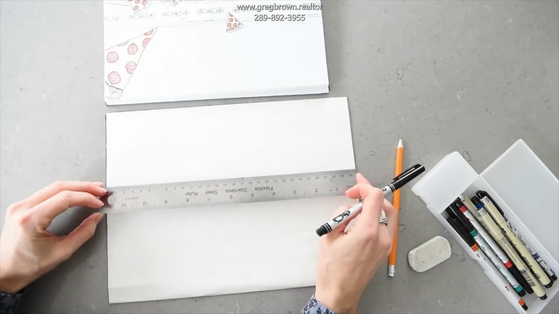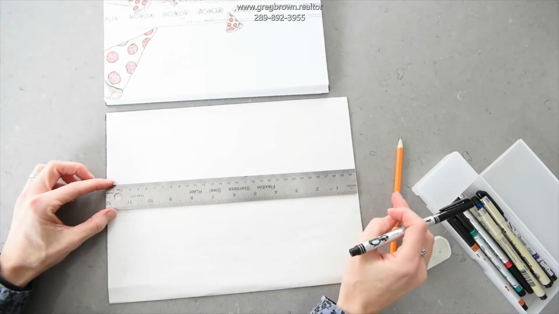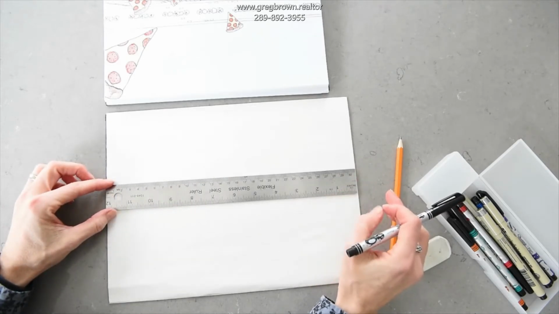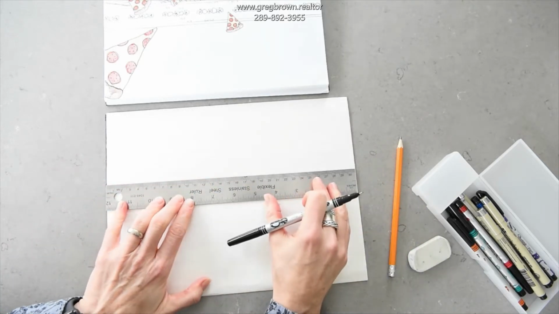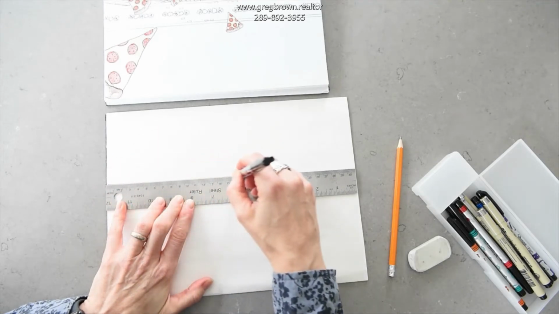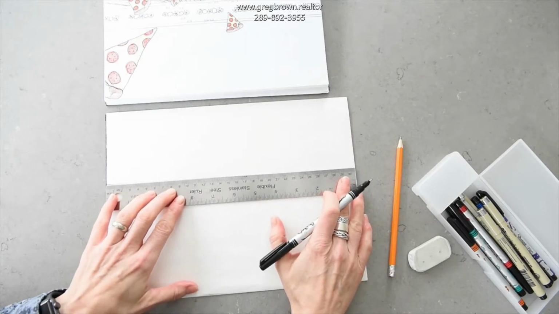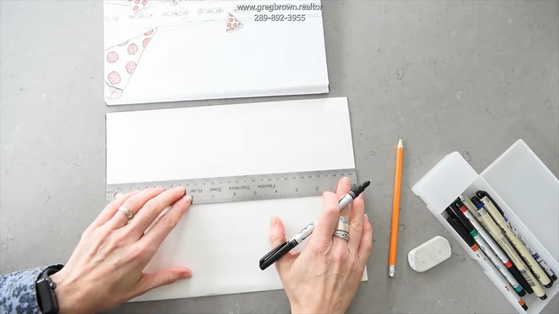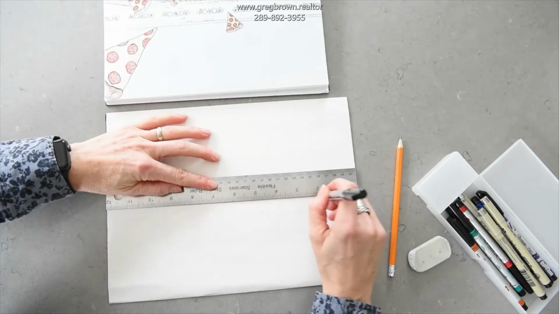What I'm going to do first though is I'm going to use the width of my ruler, and that will be my road from down below. So I'm going to draw in the ink to show you so it can stand out. So there is one side of my street, and I'm actually just going to use the thickness of the ruler to draw the other side.